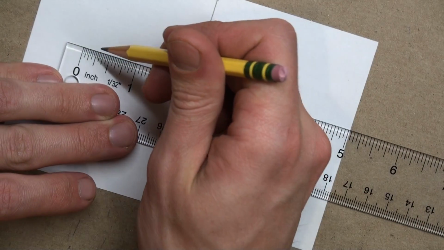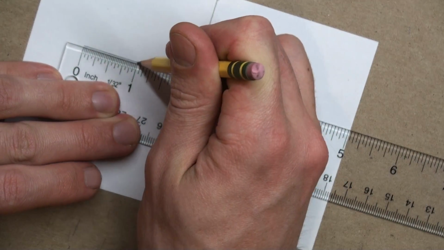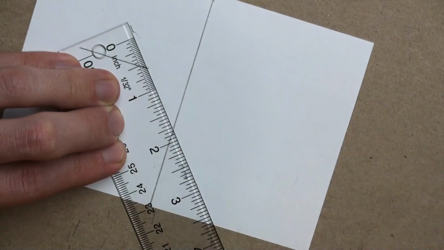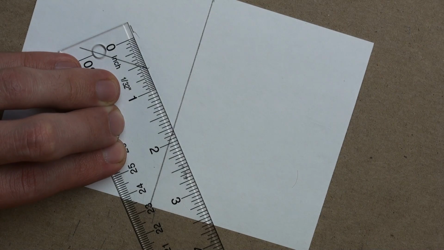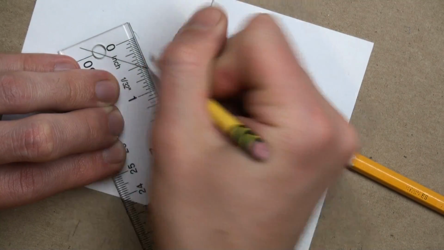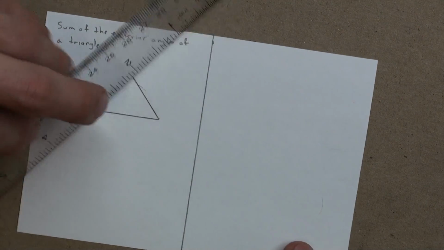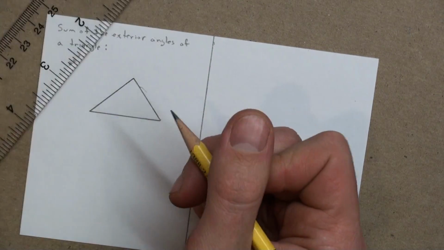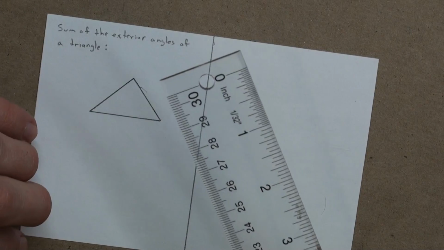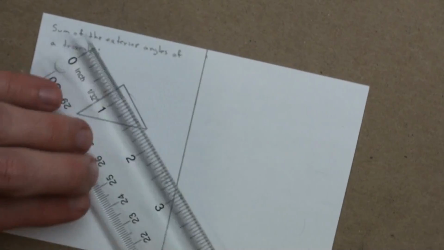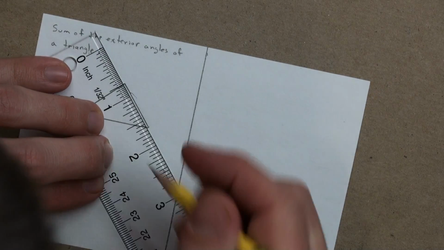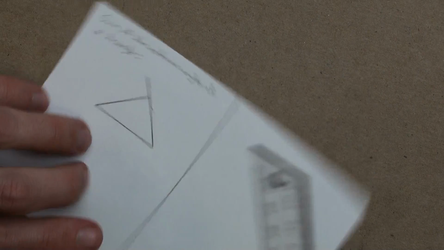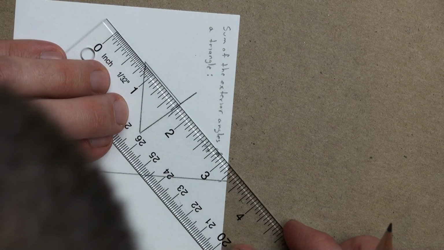And let's say we had this triangle. Now, the exterior angles are found by extending each one of the sides.